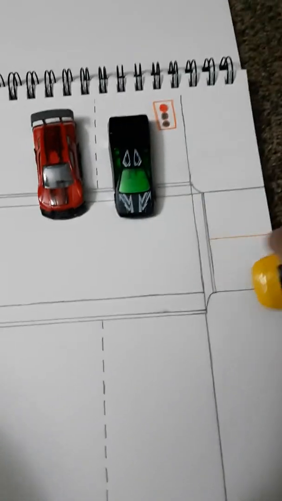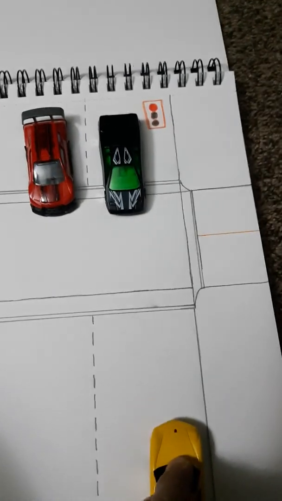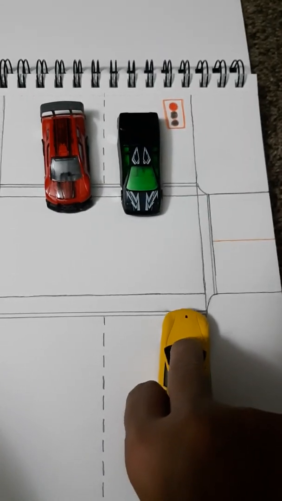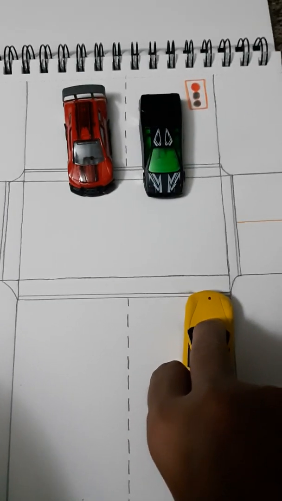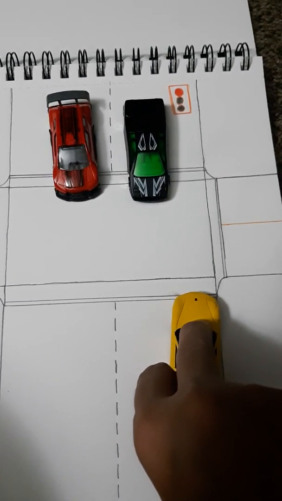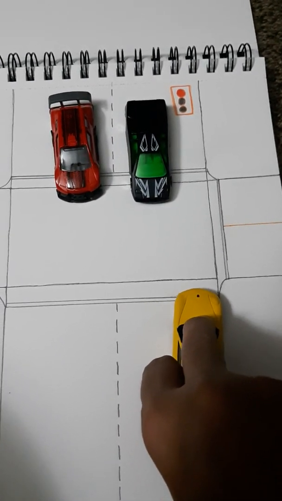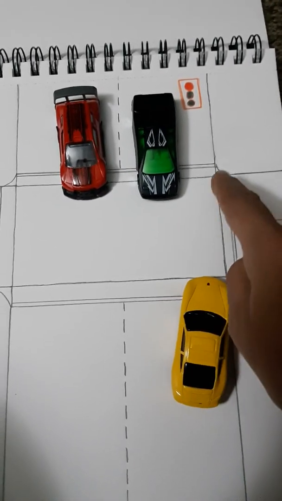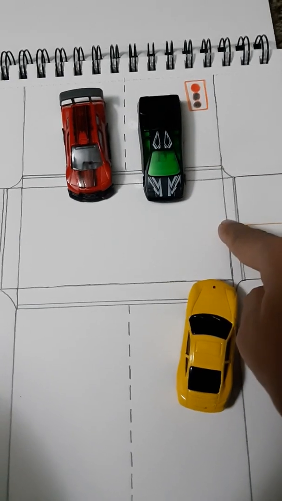But let's suppose you are coming from this side. The light is red. You stopped, counted your 3 seconds, and looked for pedestrians in front of you. You counted 101, 102, 103. Now you're moving, and all of a sudden it turned green. The pedestrian here started walking.